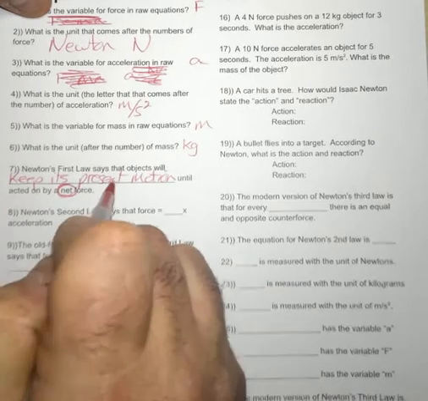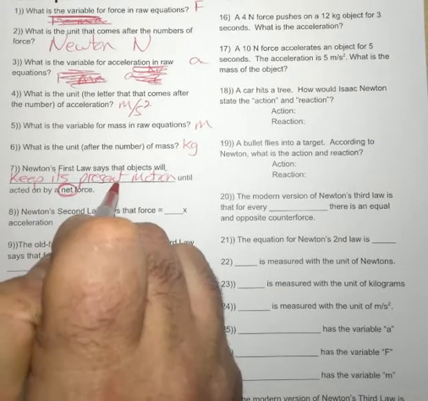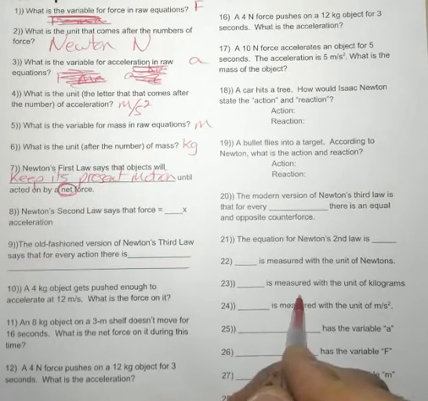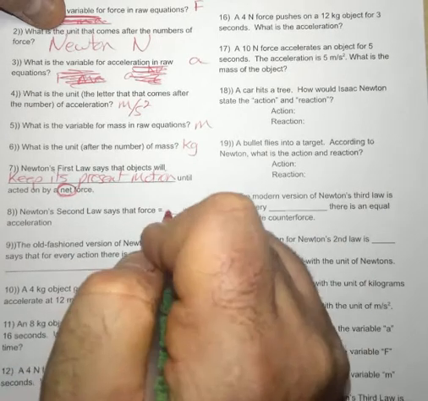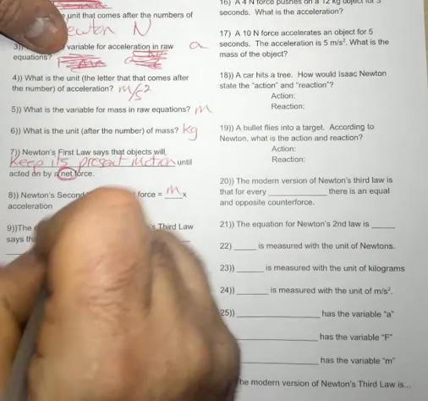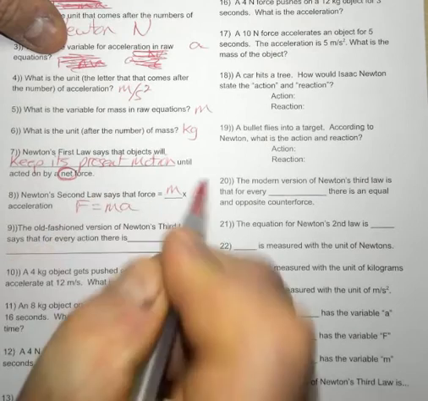If it is moving north at 50 miles an hour, it's going to stay moving north at 50 miles an hour until a net force hits it. Newton's second law says that force equals mass times acceleration. That's also known as F equals ma.